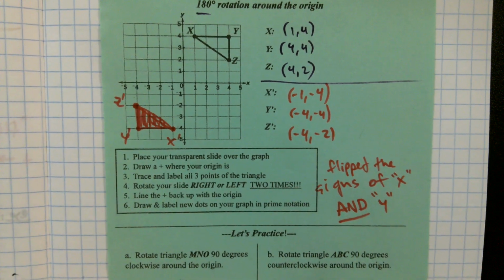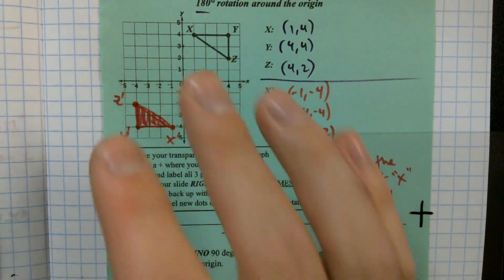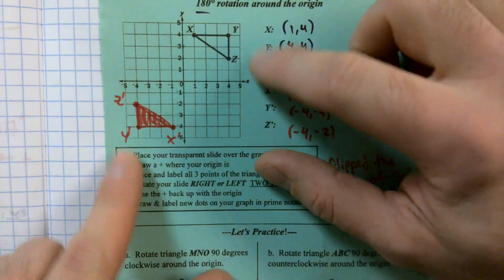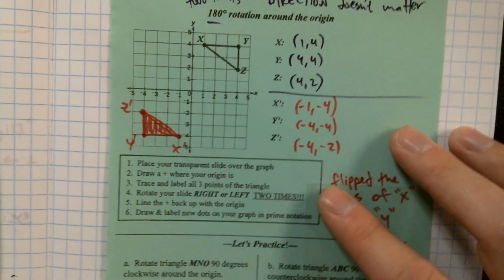All right. 180 degrees is probably the easiest one because it does look relatively mirrored, right, when we finish it. These ones just look kind of weird and not fun.